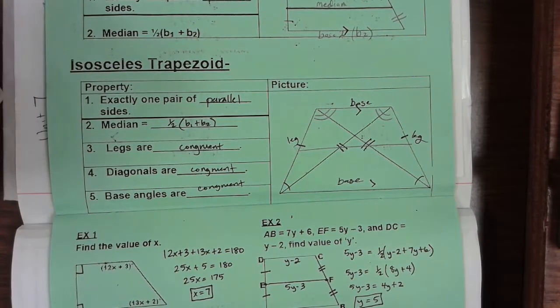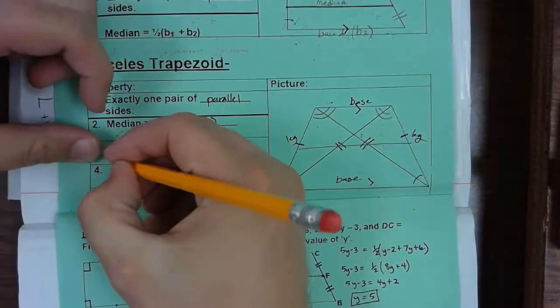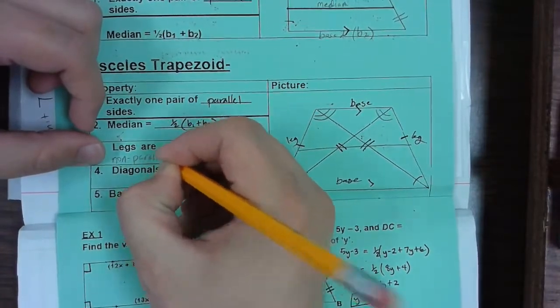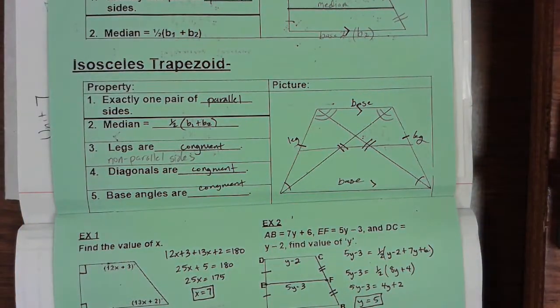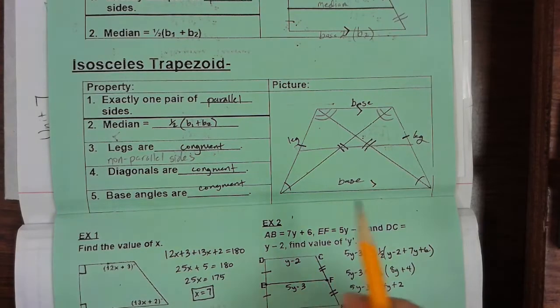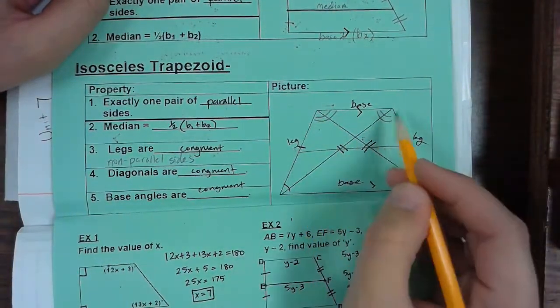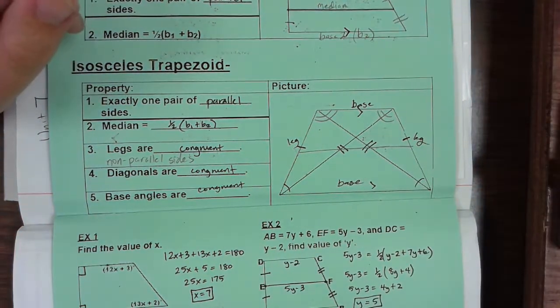So number 3 was that the legs are congruent. In an isosceles trapezoid, the legs are going to be the non-parallel sides. So we have the parallel sides, and they're going to be our bases, but the non-parallel sides are going to be known as our legs. And these legs are going to be congruent to each other. So you see right here on the side, these are my 2 non-parallel sides, and I mark them each with 1 tick to show that they are equal to one another.